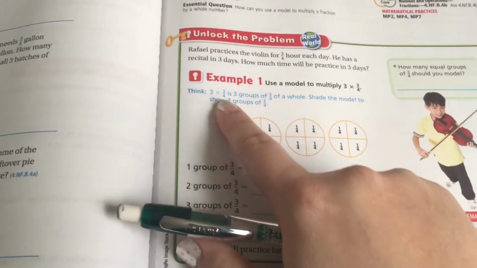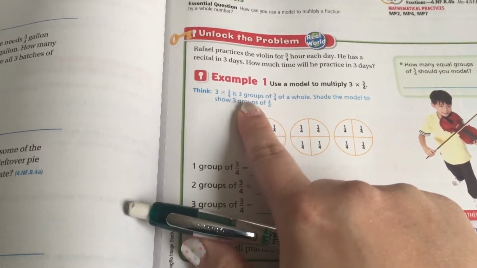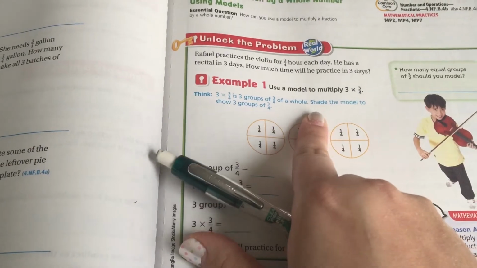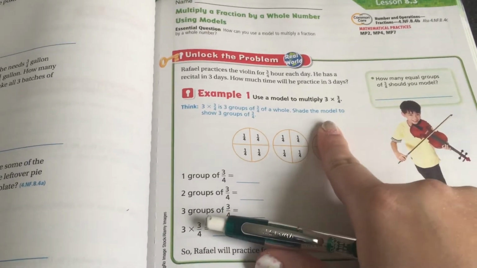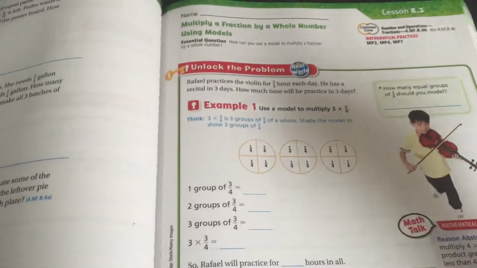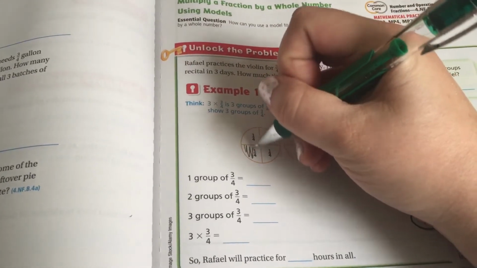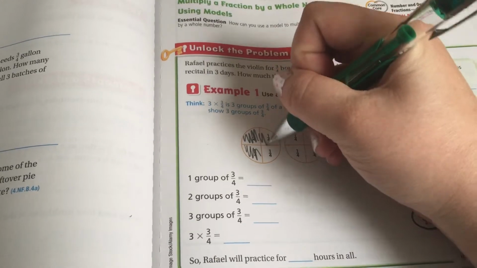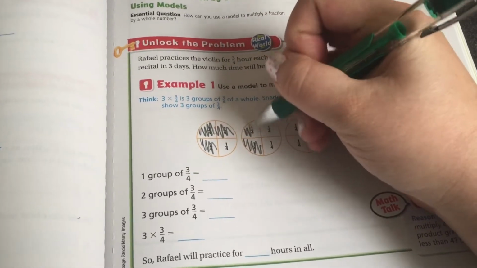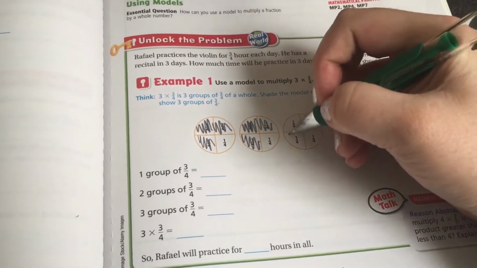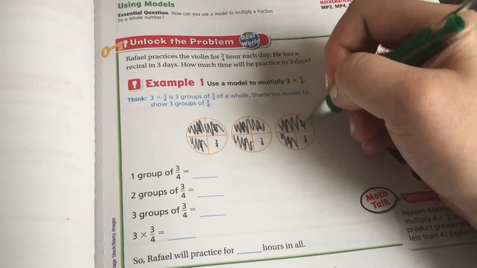So it says think 3 times 3/4 is 3 groups of 3/4 of a whole. So this would be 1 group, 2 groups, 3 groups. Shade the model to show 3 groups of 3/4. So this is 1 group of 3/4, 2 groups of 3/4, and finally 3 groups of 3/4.